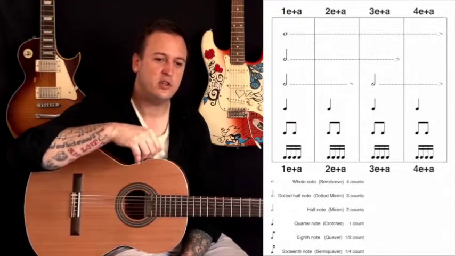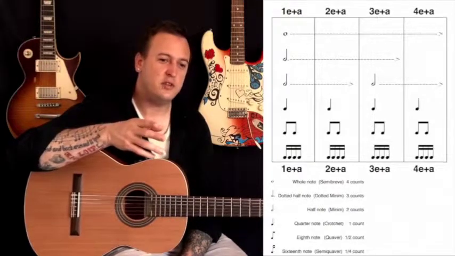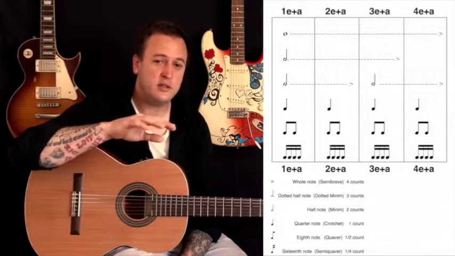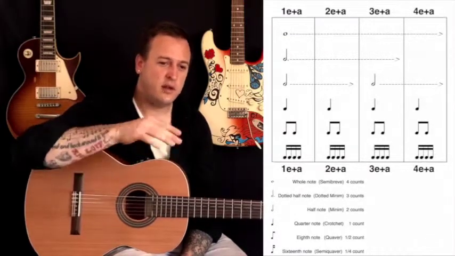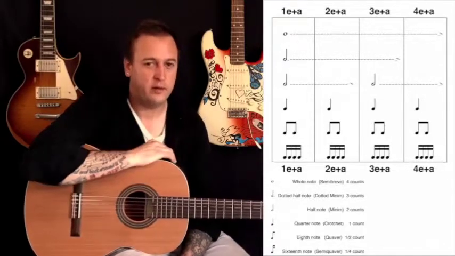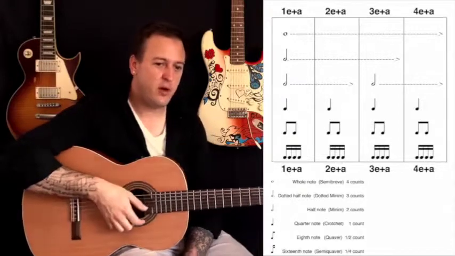You've then got your dotted half note, which takes up 3. You've then got your half note, your minim, which takes up 2 counts and 2 counts. And then onto the last one, your quarter note, your crotchet, 1, 1, 1, 1. So all of those add up to 4. And we have been playing those when we go 1 count.